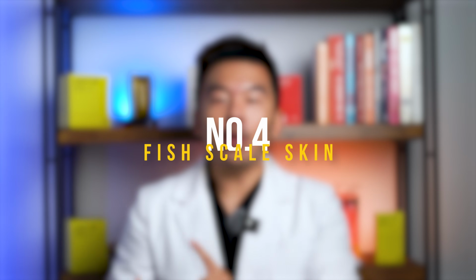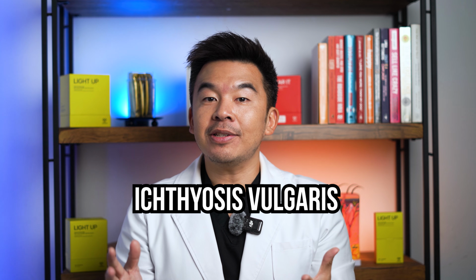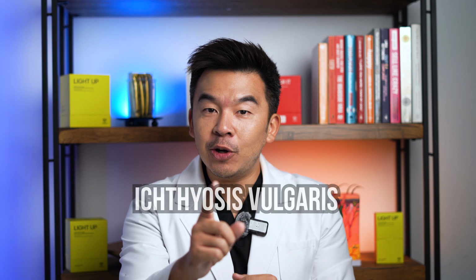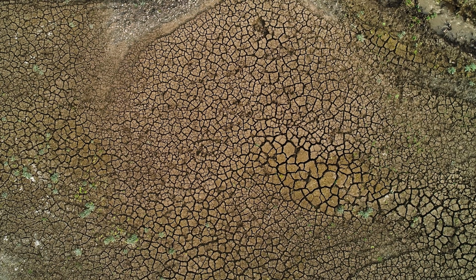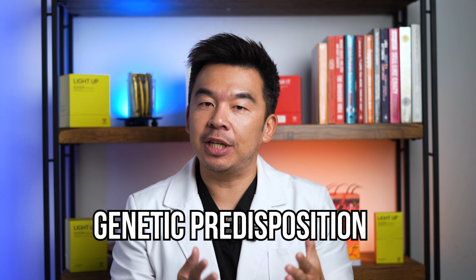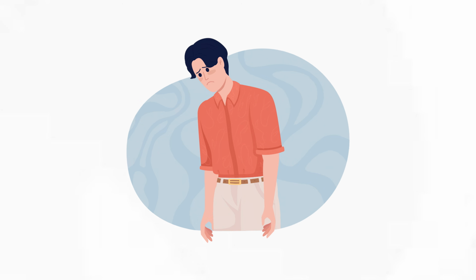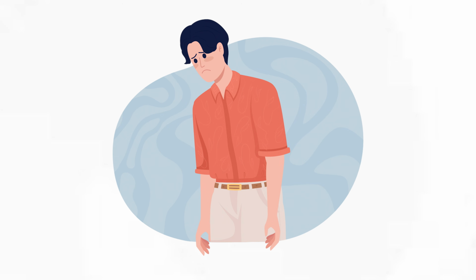Condition number 4 is known as fish scale skin. Medically known as ichthyosis vulgaris, it's a genetic predisposition of your skin whereby the top layer of the skin doesn't exfoliate quickly enough. So you end up with skin that looks like fish scales. But do note that this condition actually worsens during the dry or winter season. So what causes it? Again, this is due to genetic predisposition. That means that you can only control it, but you won't be able to get rid of it.